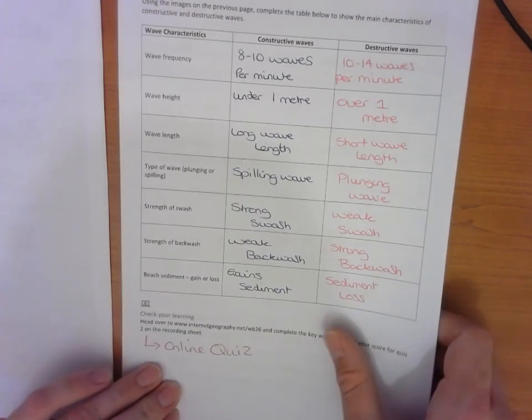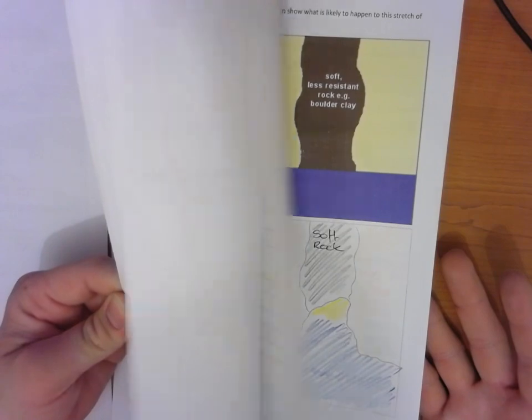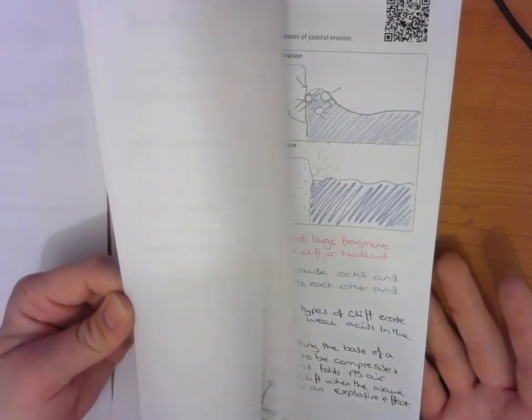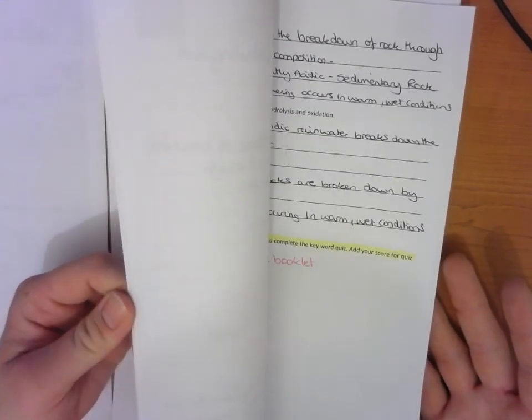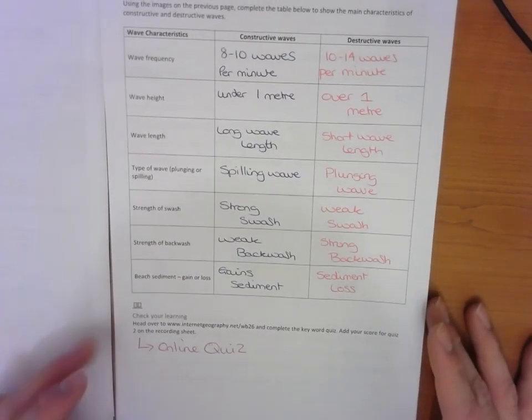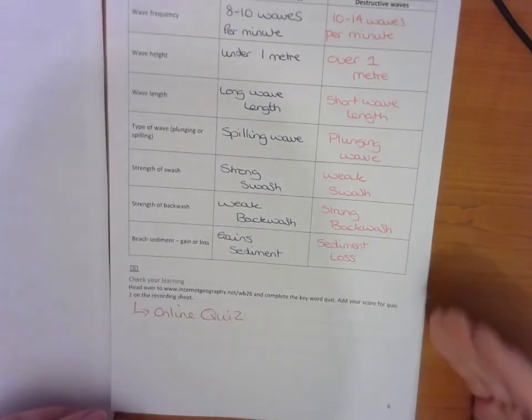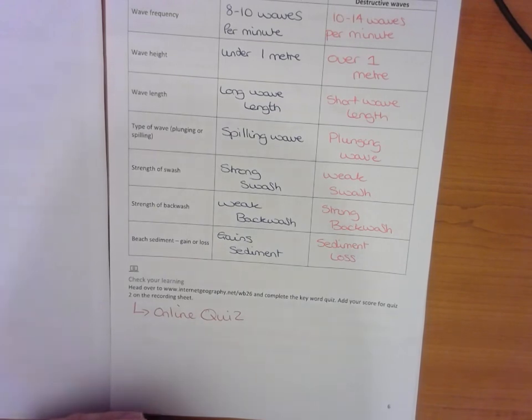It is a fairly hefty booklet. It is 29 pages. We are not expecting you to get it all done in one lesson or even in a week. This is a 5 to 7 hour booklet which should take you through the first 2 weeks into the third week when we are due to see you back at John Hanson.